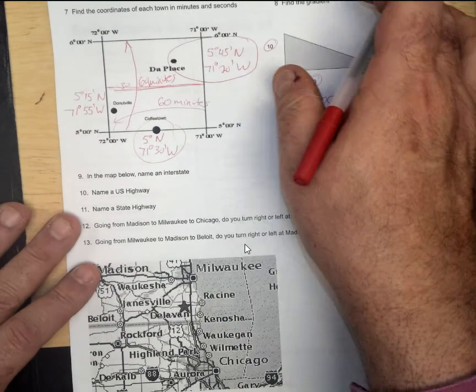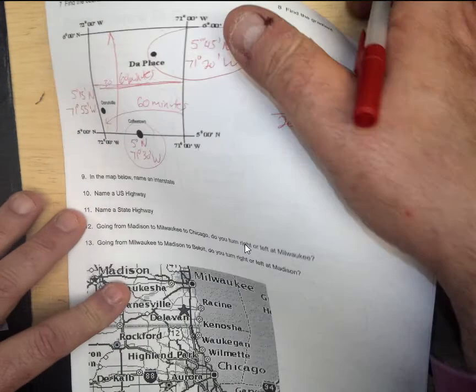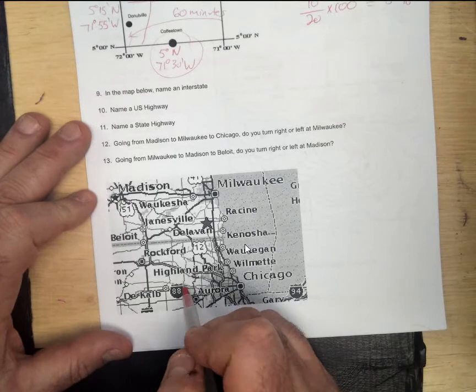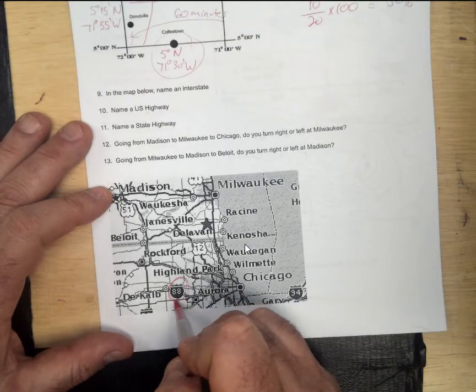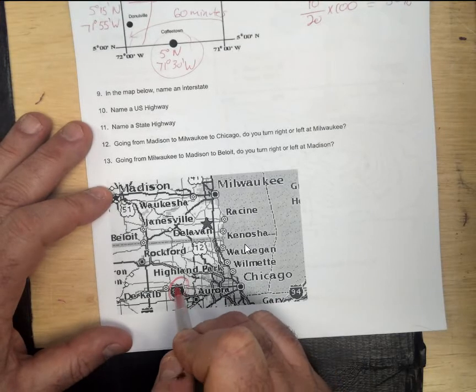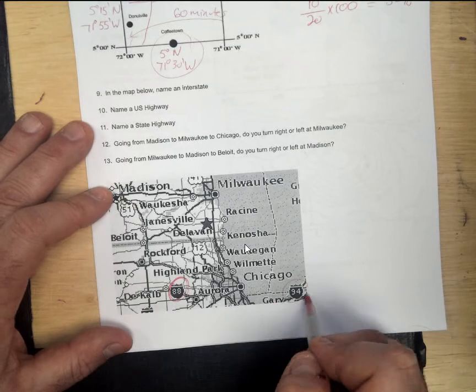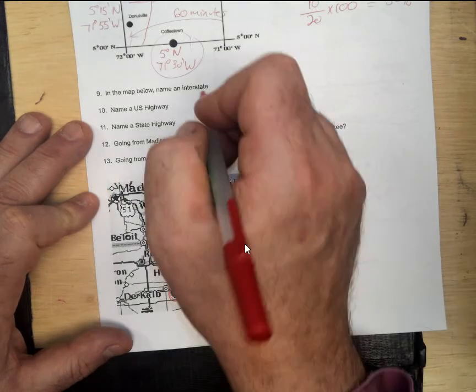Number 9, on the map below, name an interstate. Interstates are the fanciest roads, and so they have the fanciest symbols. It has color, and it has points, and it has curves. We have 2 of them here, 88 and 94.